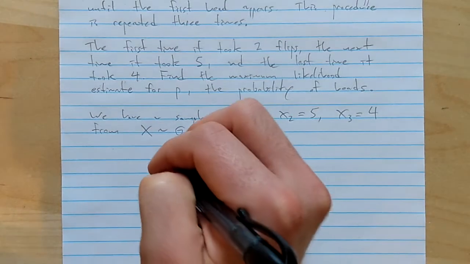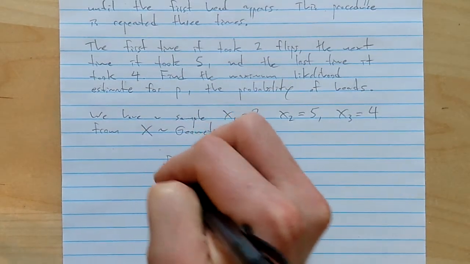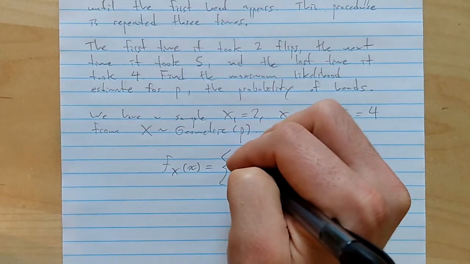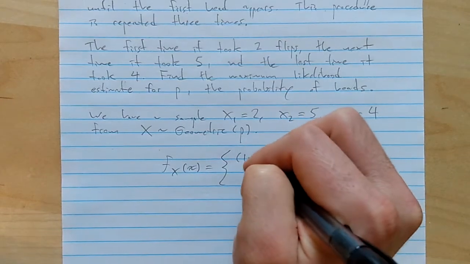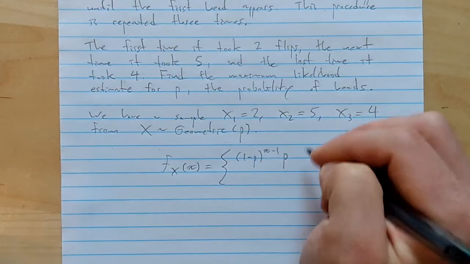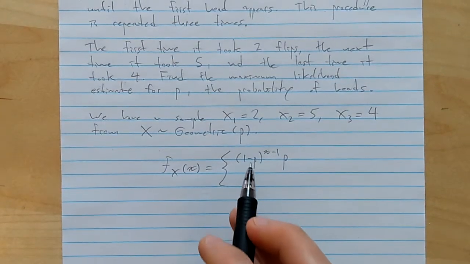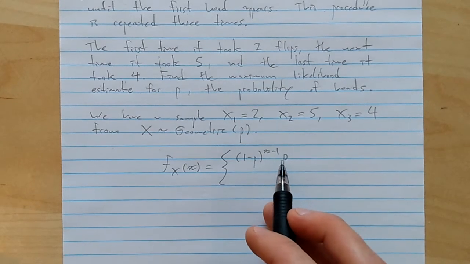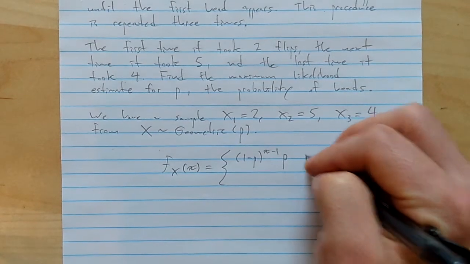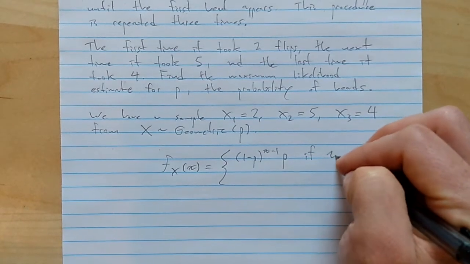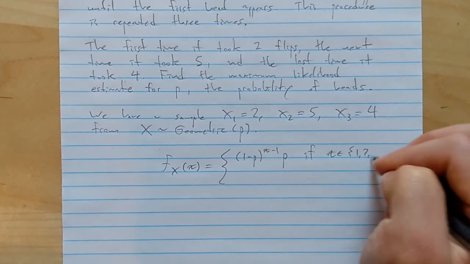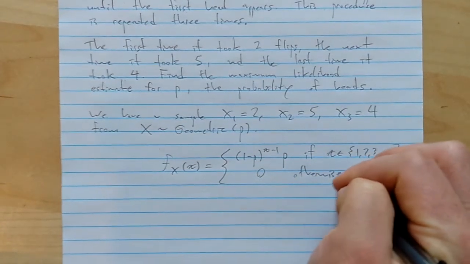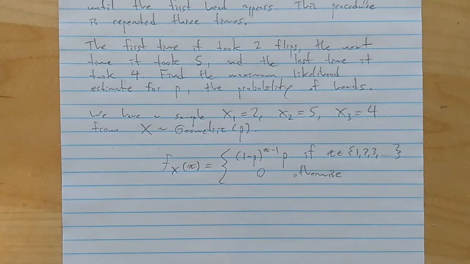For a geometric random variable, remember, you have the PMF, which looks like (1 minus p) to the power x minus 1, times p. You can think of this as: if you needed x trials to get the first success, then you had x minus 1 failures and then 1 success at the end. This holds if x is in the set 1, 2, 3, etc., and 0 otherwise.